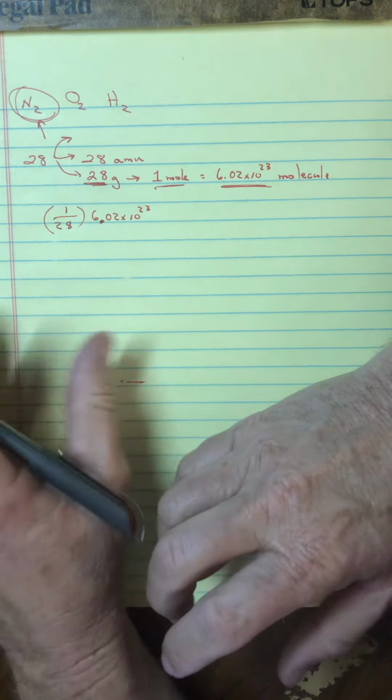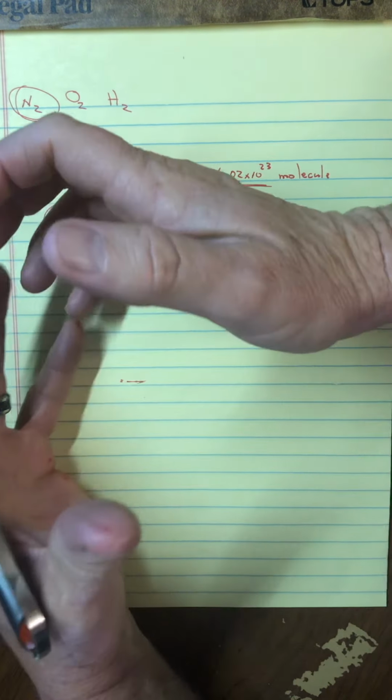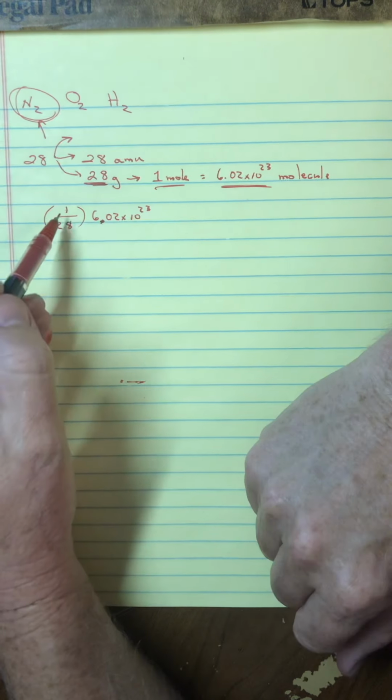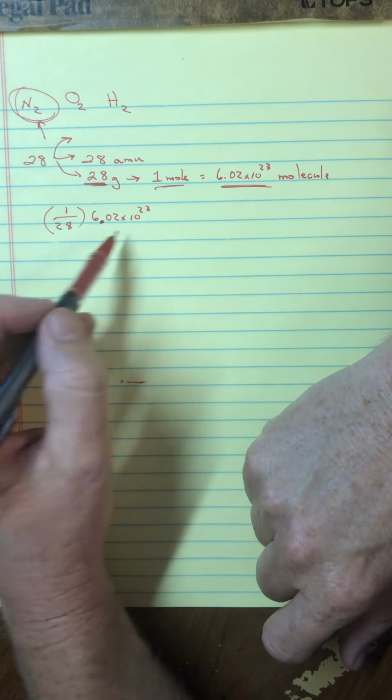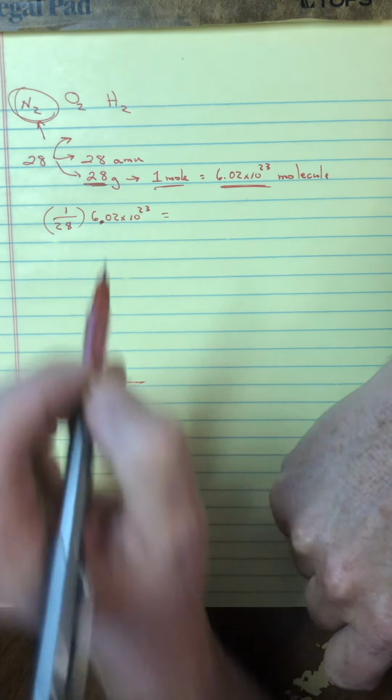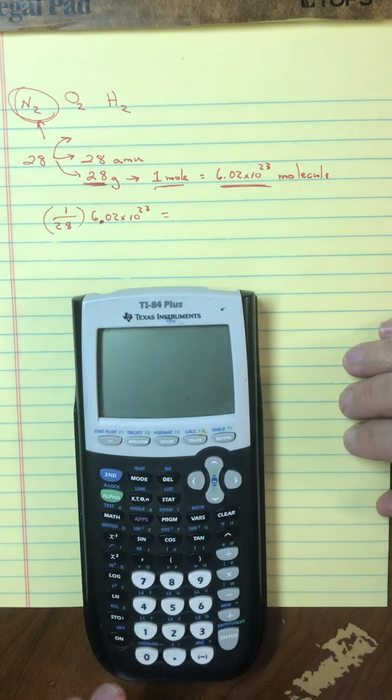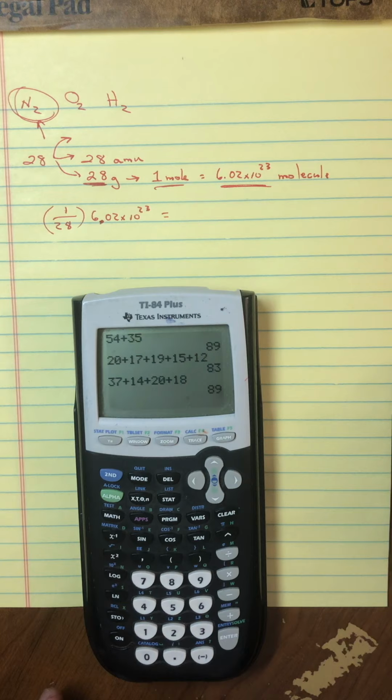It would be like saying if I had 1 cookie, I have 1/12 of a dozen cookies. I only have 1 cookie. So I have 1 out of 28. I have 1 out of 28 of Avogadro's number. And that's my thinking on how to do this problem.